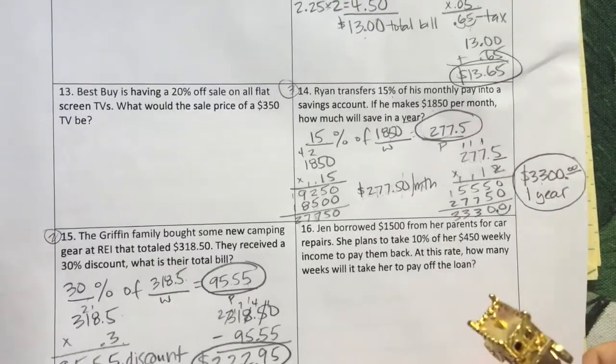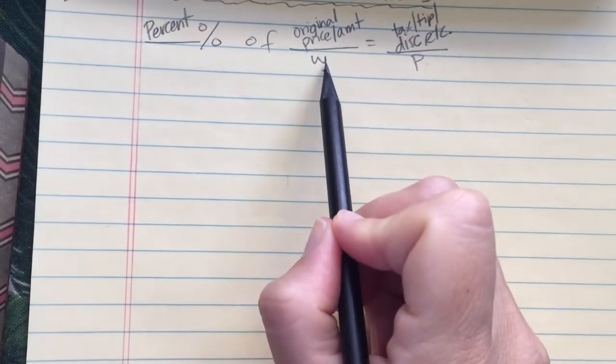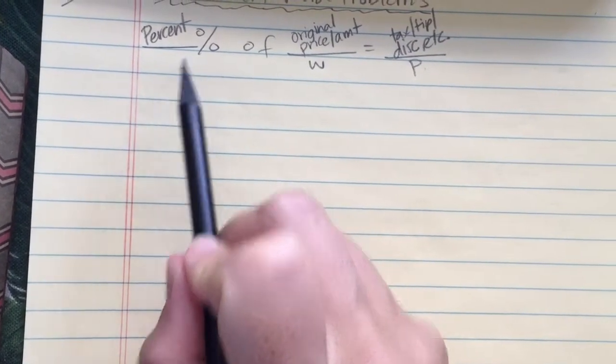All right, let's work on some word problems that require you to find not the part, but either the whole, the original price, or the percent. So that's what we're going to work on next.